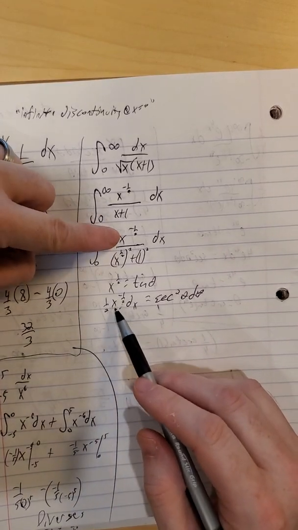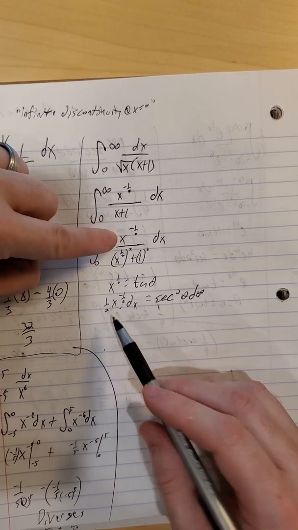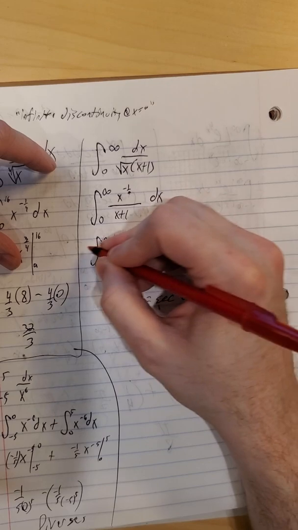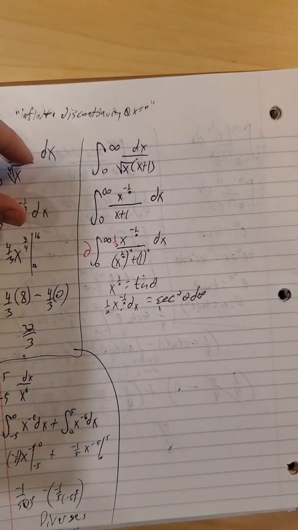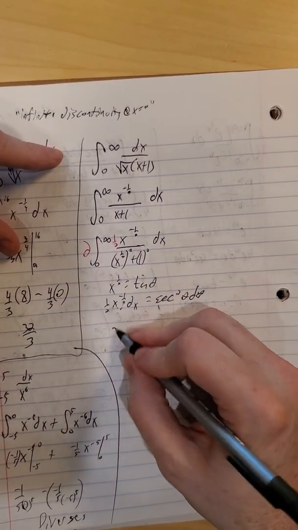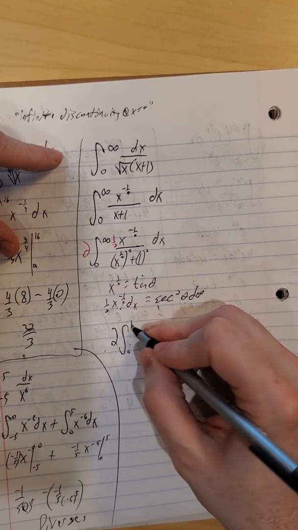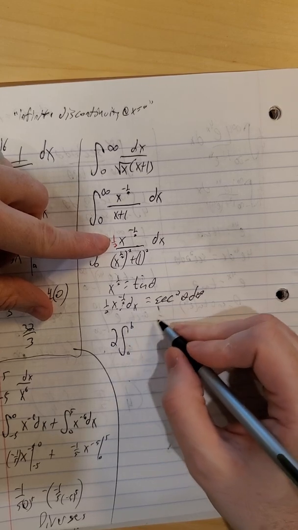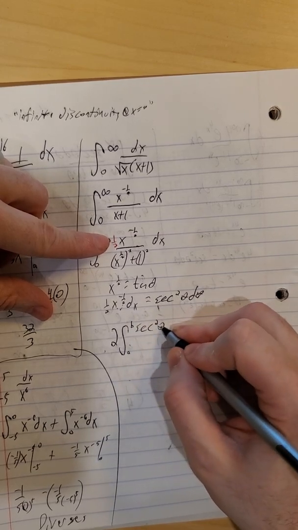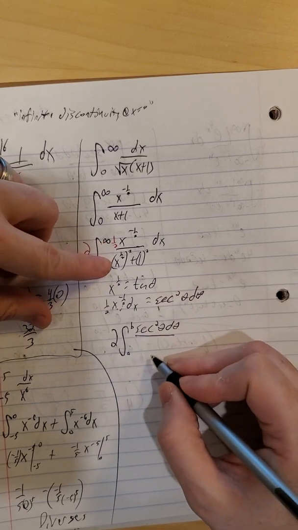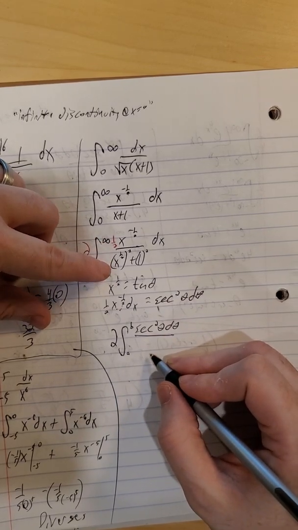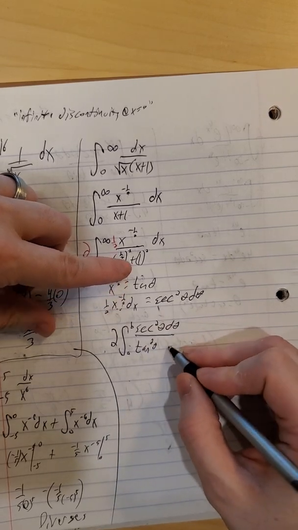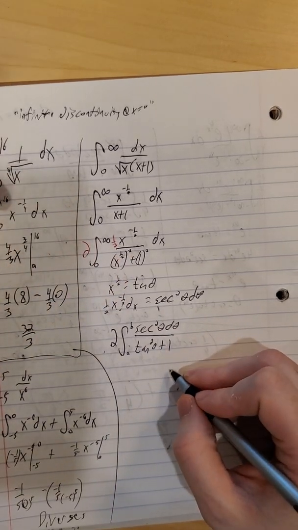Okay, so we have our x to the -1/2, we have our dx, we don't have our 1/2 in here. So we'll multiply by 1/2 in here, which means a 2 out there. So we have 2 times the integral from, we'll just put in generic a to b for the moment and clean up later. Half x to the -1/2 dx is secant squared theta times d theta. Downstairs, x to the 1/2 squared is tangent squared. And we have our plus 1.